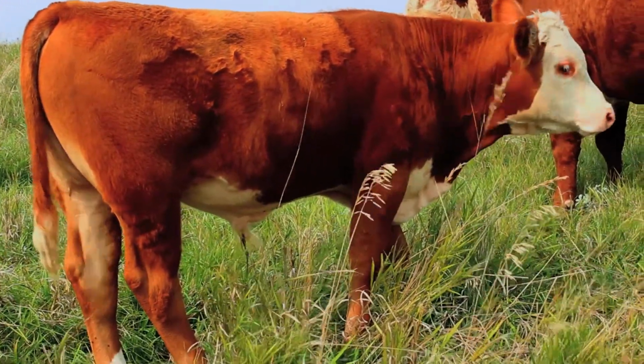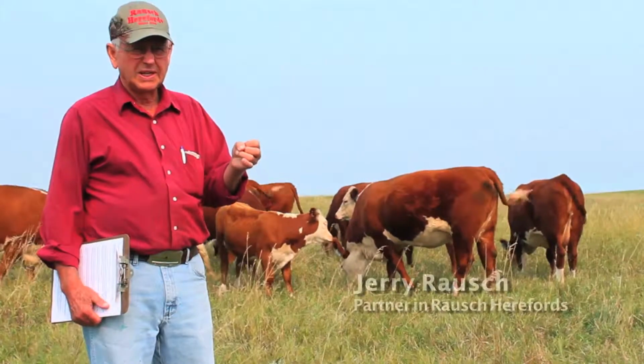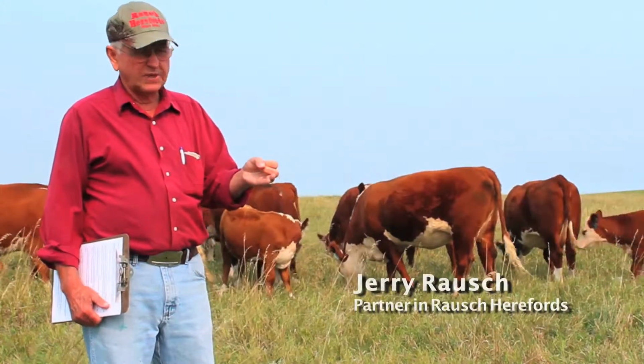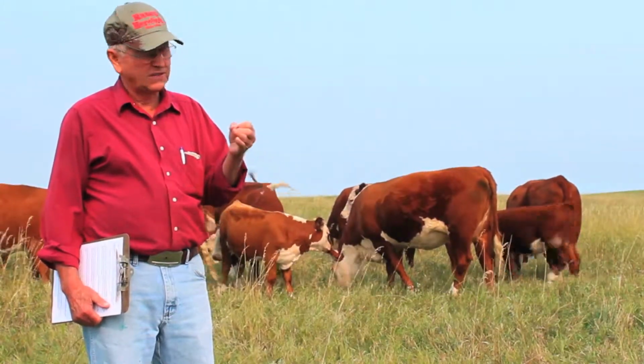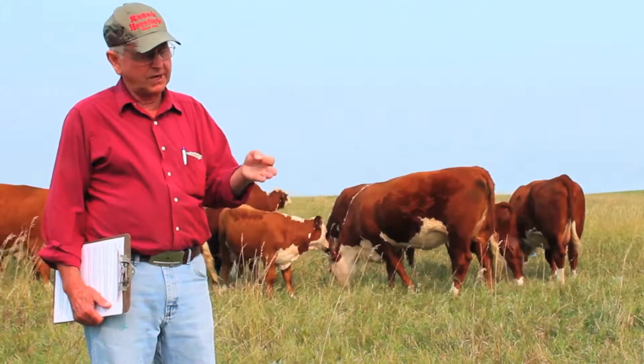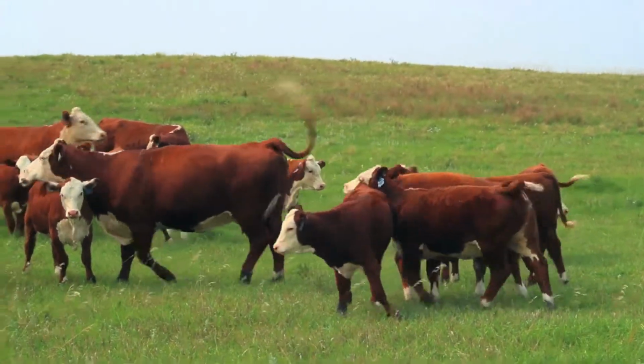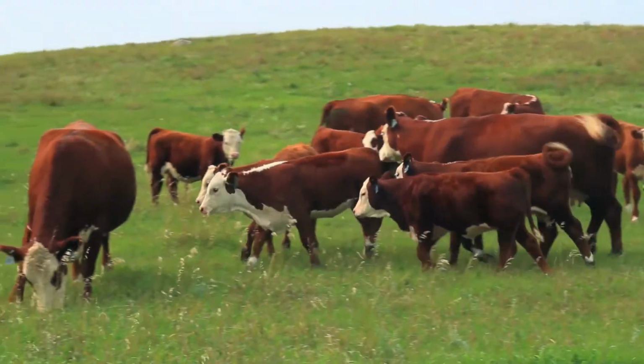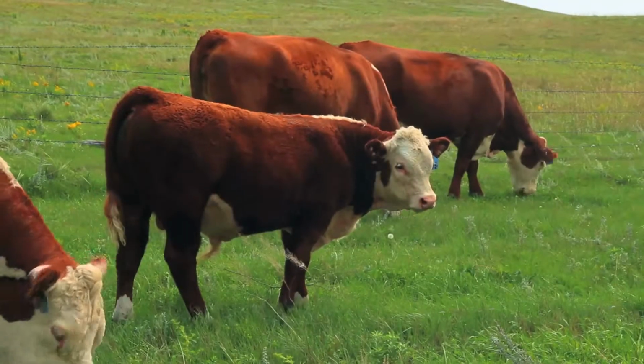So if you tag the calf on the day he's born, take his weaning weight the day you wean him, and take the yearling weight with ultrasound, that's where all the EPDs come from, that's where all your yearling information comes from.